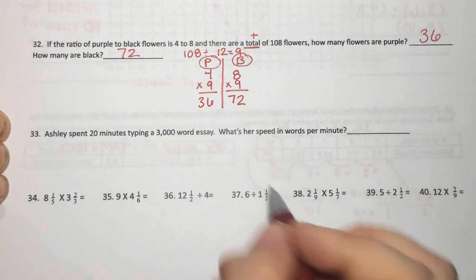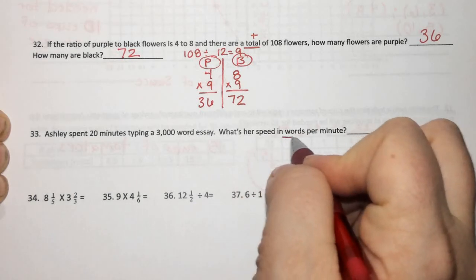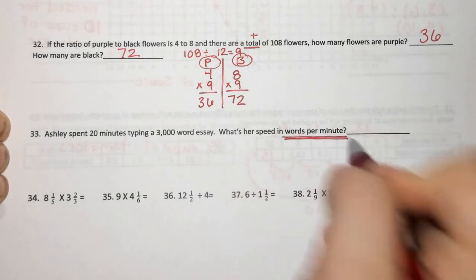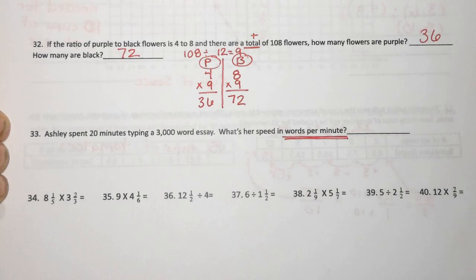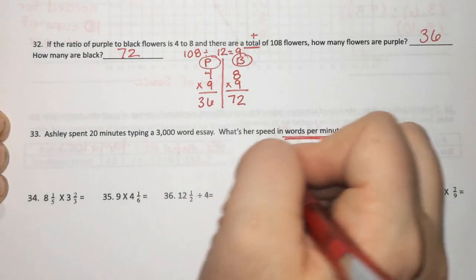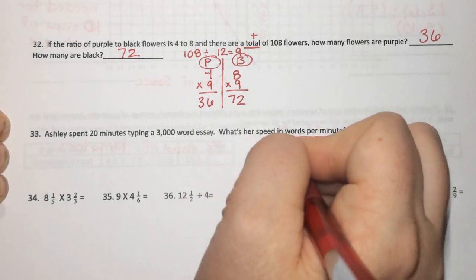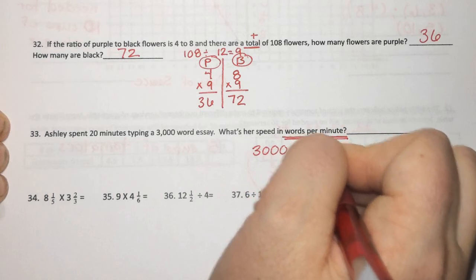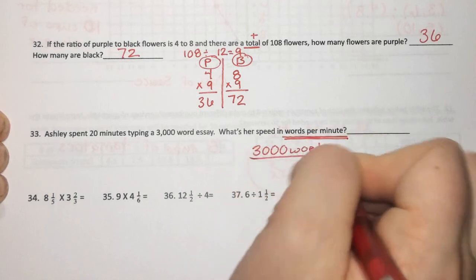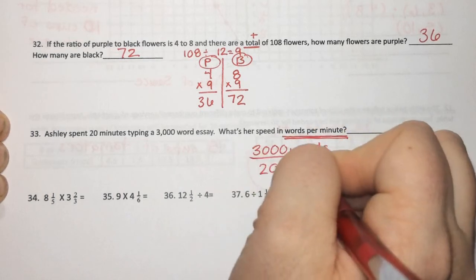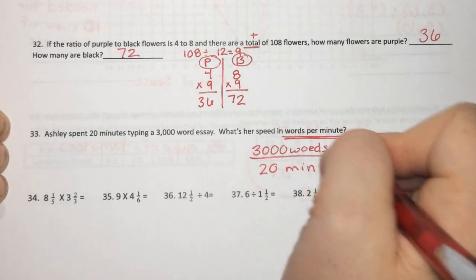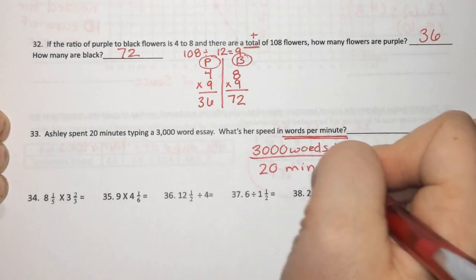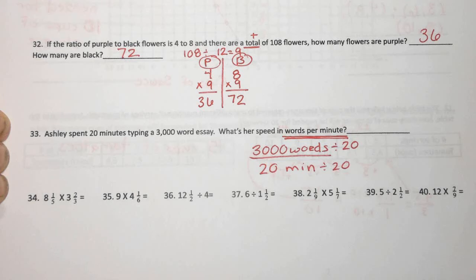All right? It's saying, what is her speed in words per minute? So what has to go on top? Words. So we're going to put 3,000 words. And what goes on the bottom? 20 minutes. Remember, if we're wanting to get 1, we're going to divide them both by 20.